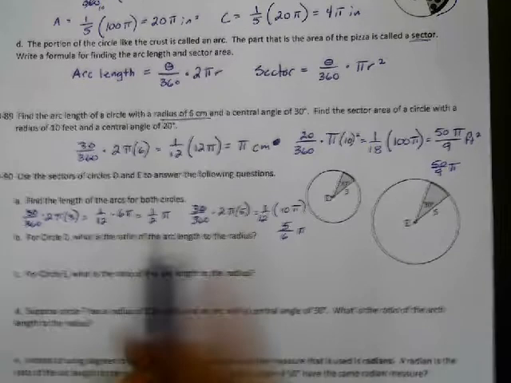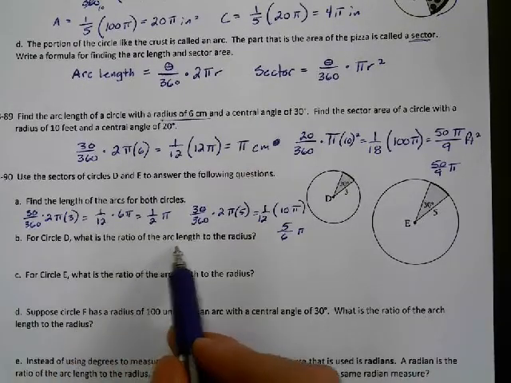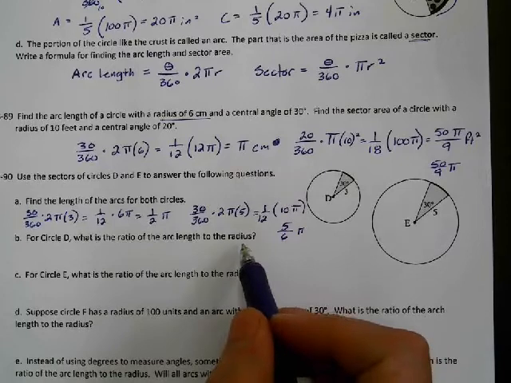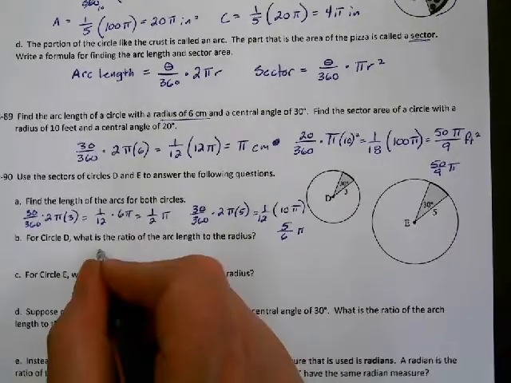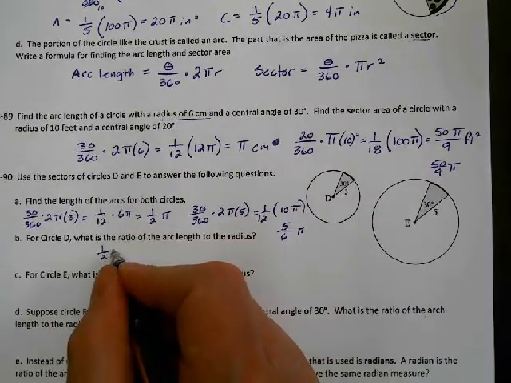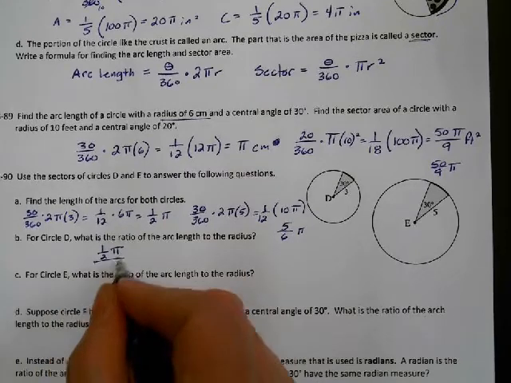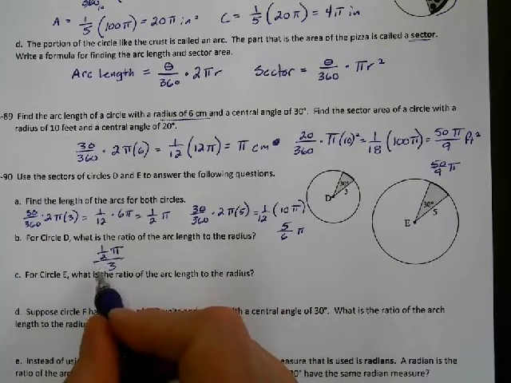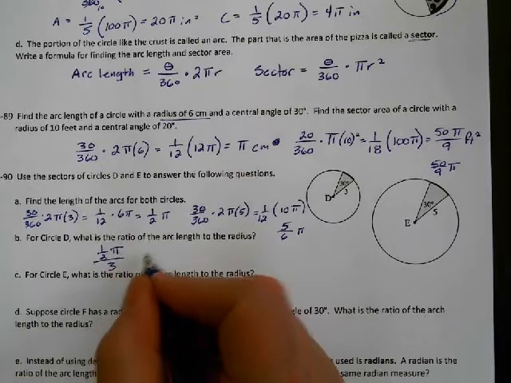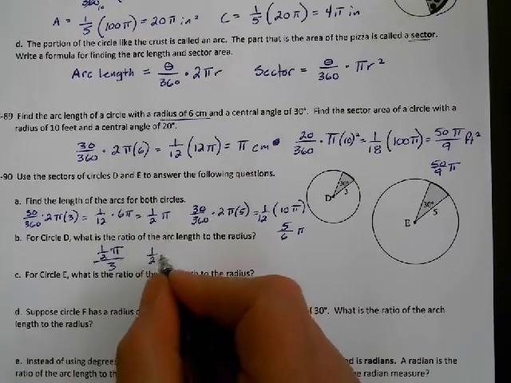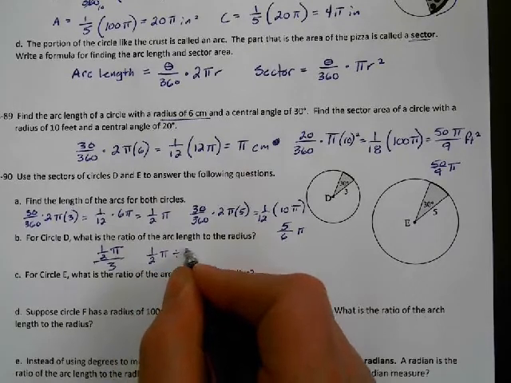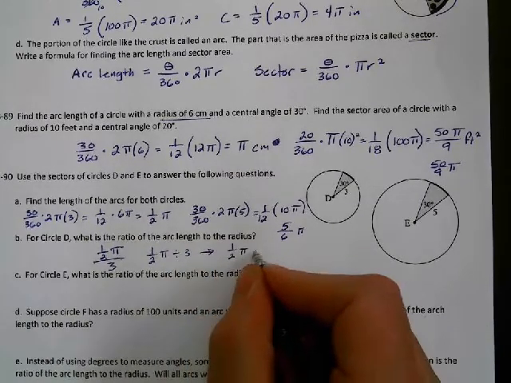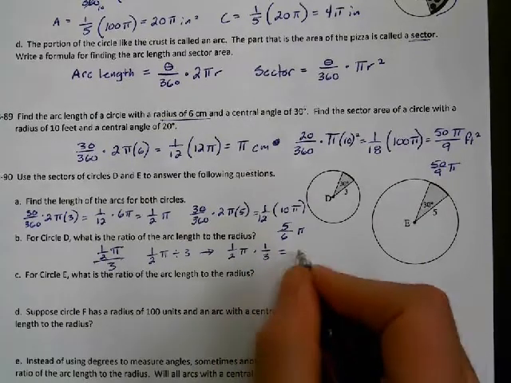For circle D, what's the ratio of the arc length to the radius? The arc length of D was 1/2 of pi over the radius of 3. So that's the ratio. If I were to simplify this, remember we could write this as 1/2 of pi divided by 3, which we know from 6th grade is 1/2 of pi times 1/3. Keep, change, flip, I think they taught you. So the ratio would be 1/6 of pi.